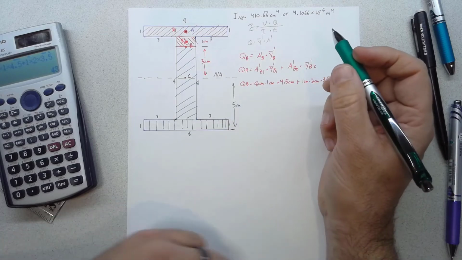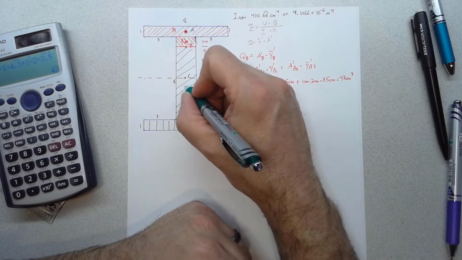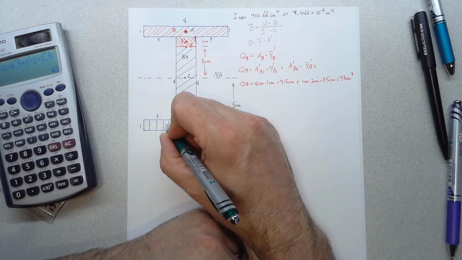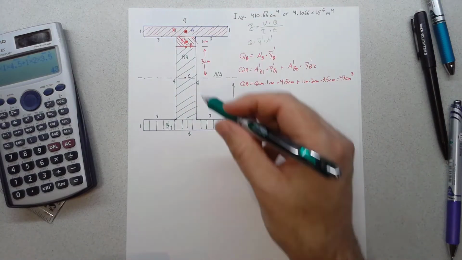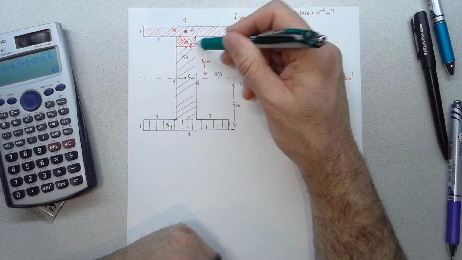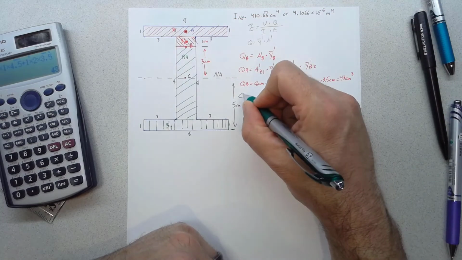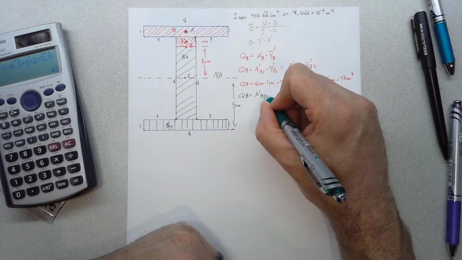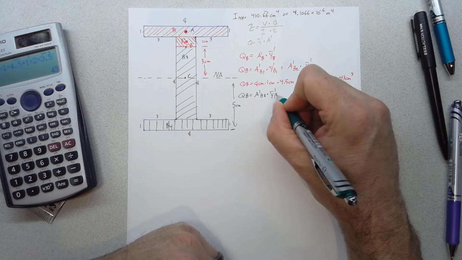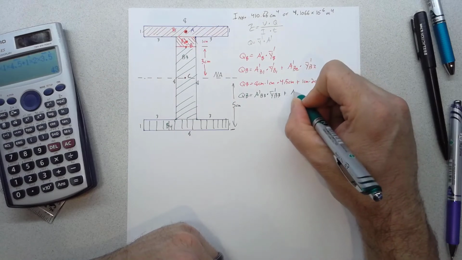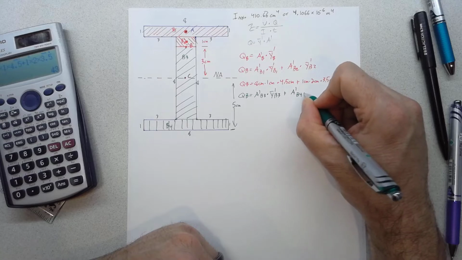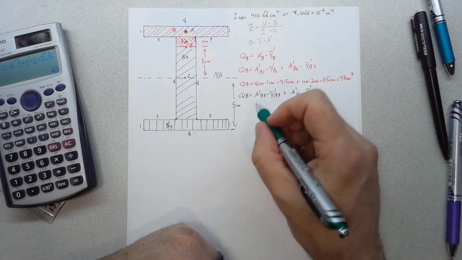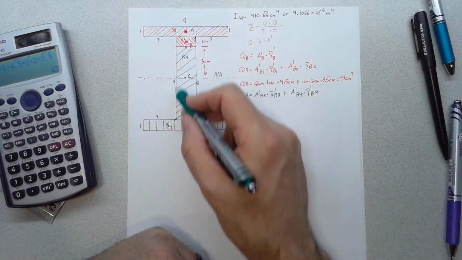as a second area. And to keep things clear, we'll call this area the green area, we'll say that's B3, and this area down here will be B4, because we're still finding Q for the point B. So QB is equal to area prime B3 times y bar prime B3 plus area prime B4 times y bar prime B4. Okay, let's start with B3, this rectangle here.